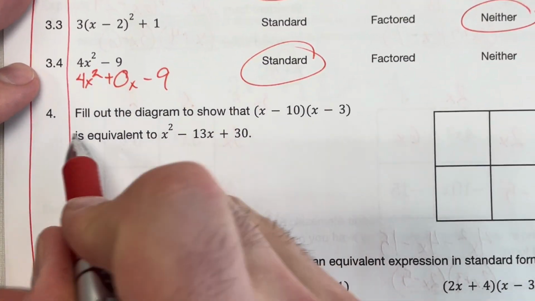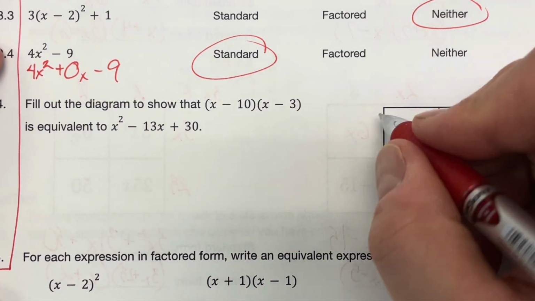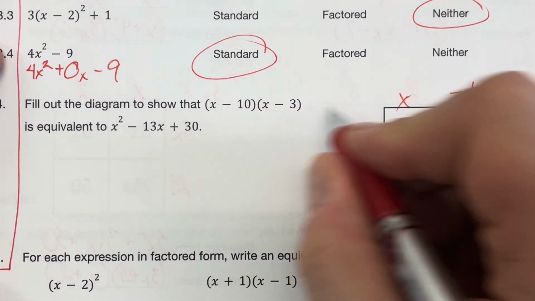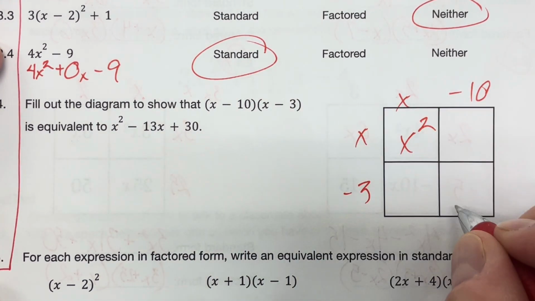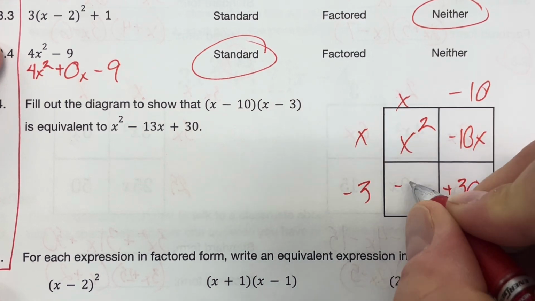Pretty easy. Fill out the diagram, show that these are equivalent. Well, this would just be putting the x minus 10, the x minus 3, and doing our x squared, our positive 30, and our negative 10x, and our negative 3x.